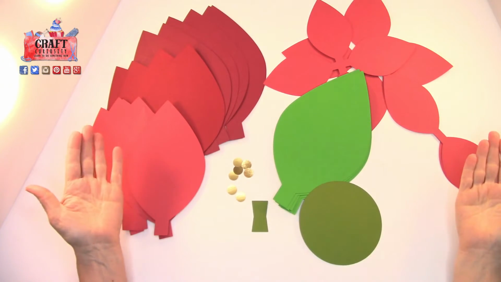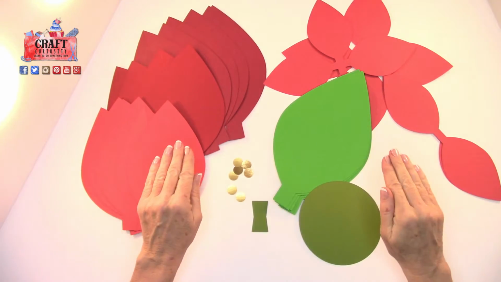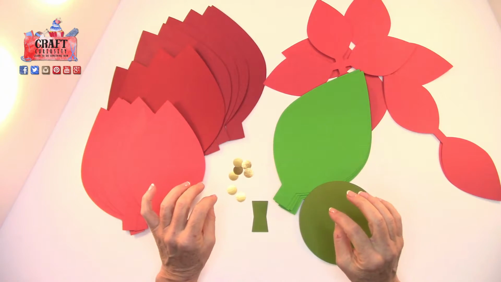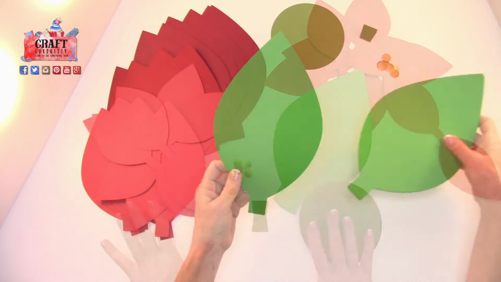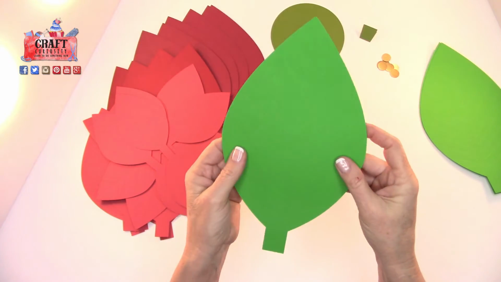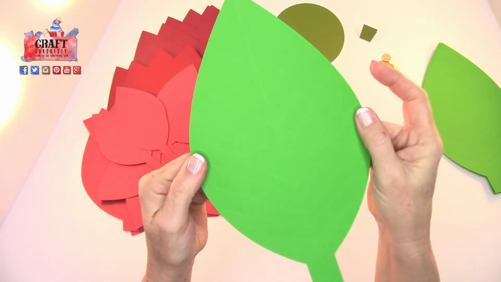Okay, we've got it all cut out. Now we get to do the fun part. We get to put it together, but there's a little bit of folding to do on this one. So let's start with that. So I'm going to show you how to do this. Now we do have scoring lines. I think you could see those on there.